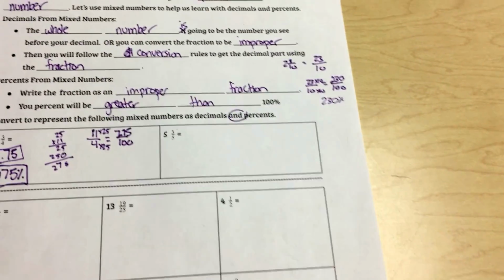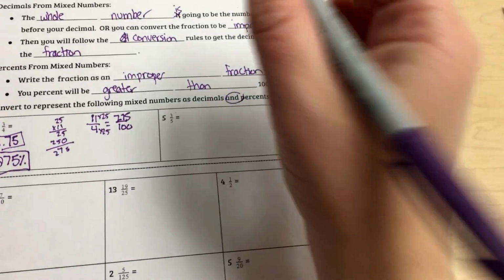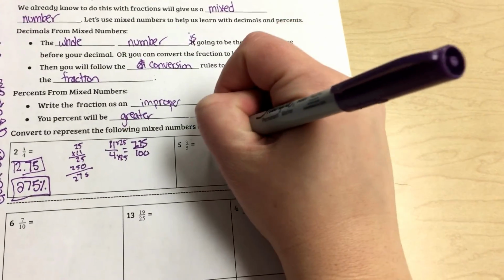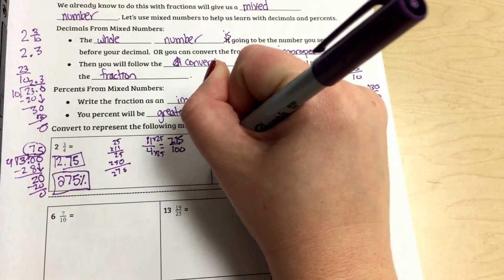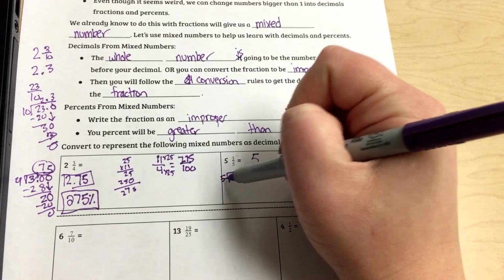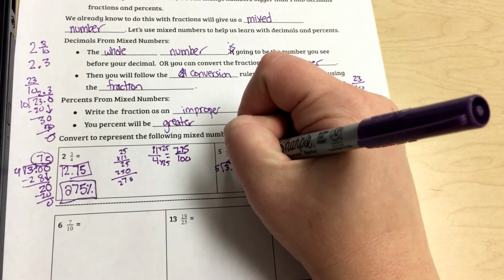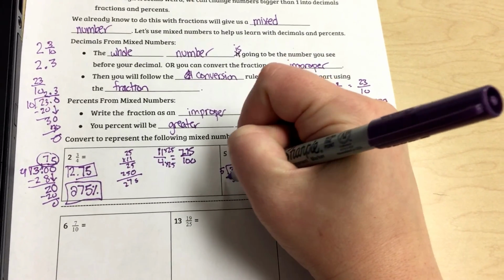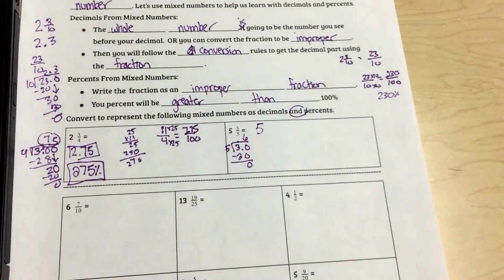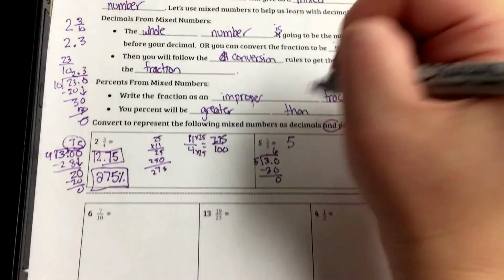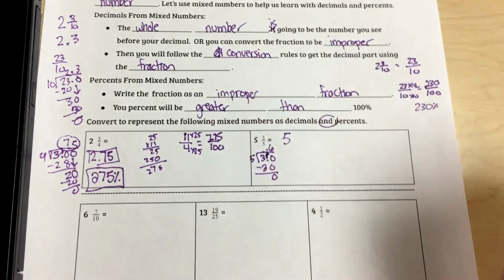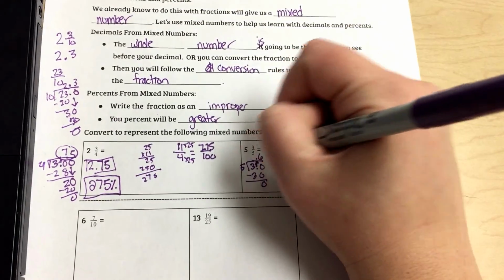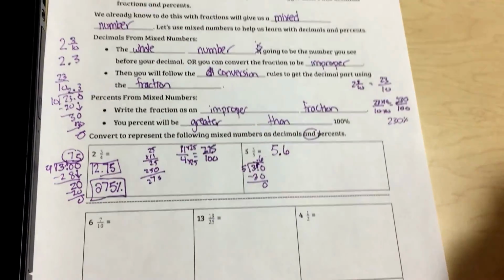Okay, so starting off, we're going to make it a decimal. Again, I already know my 5. It's going to be my whole number. So I just have to do 3 divided by 5. 5 can't go into 3. So I'm going to add my decimal and my 0. 5 goes into 30 6 times. 6 times 5 is 30. When I subtract, I get 0. So I actually don't have to keep going. But I do have to remember to pop that decimal right up. So my answer is going to be 5.6.